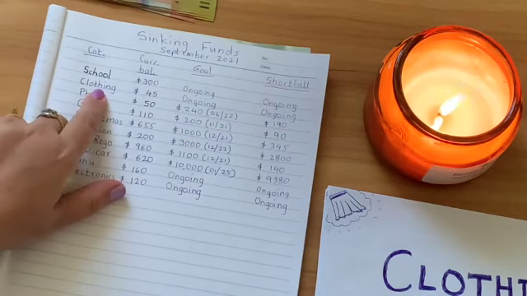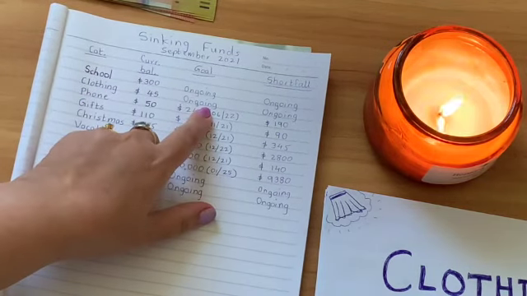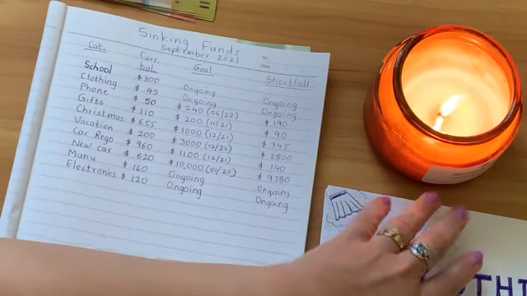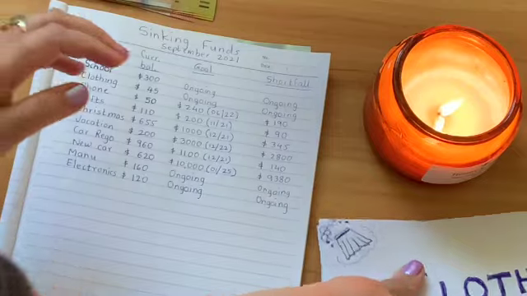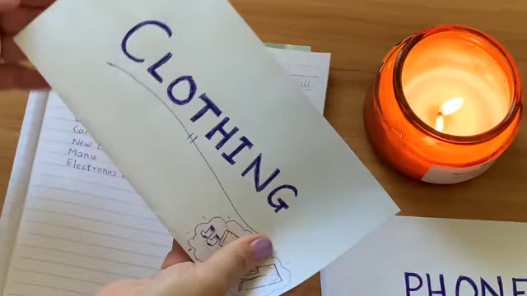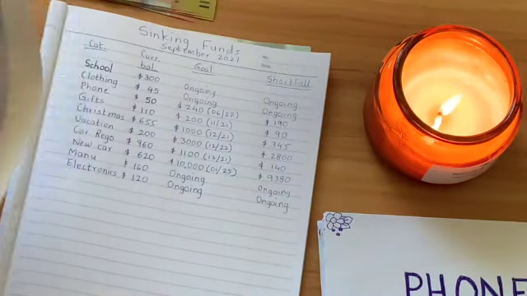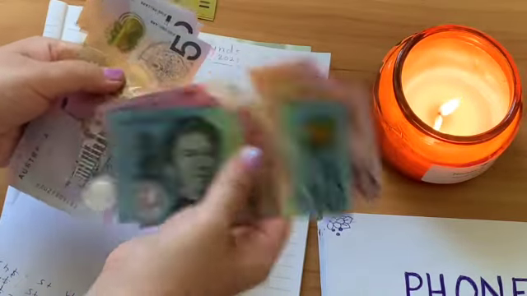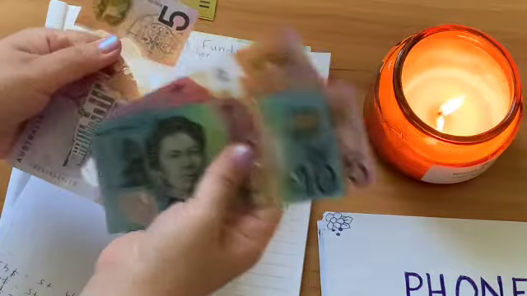Next one is clothing. Again, this is an ongoing category. So I just stuff a few dollars every week and I use them as I need them. So let's count it now. Clothing should have $45. So that's 10, 15, 20, 25, 30, 35, 40, 45.